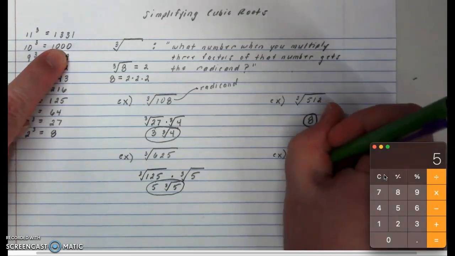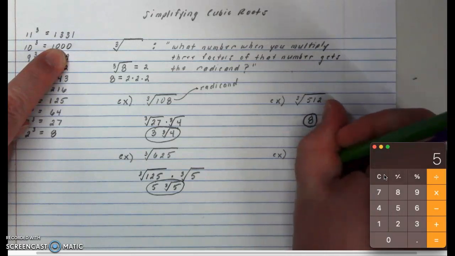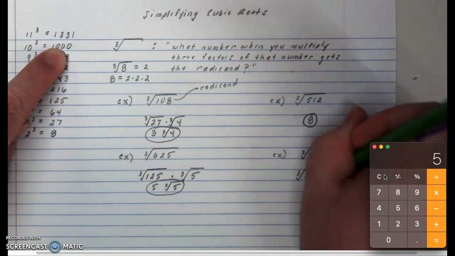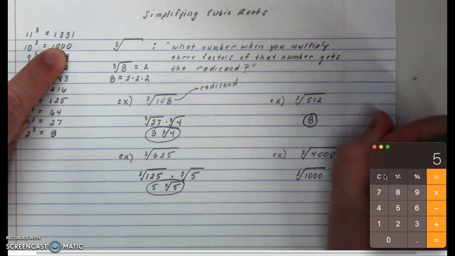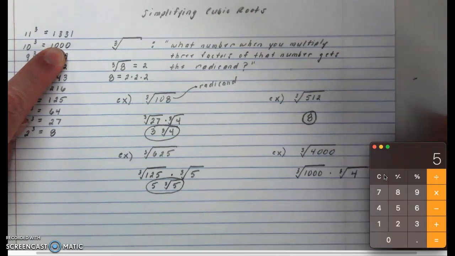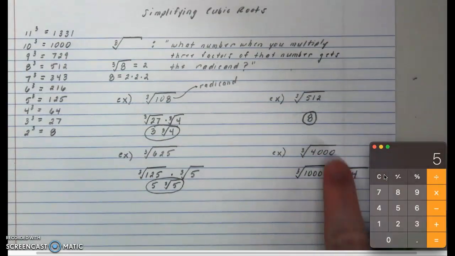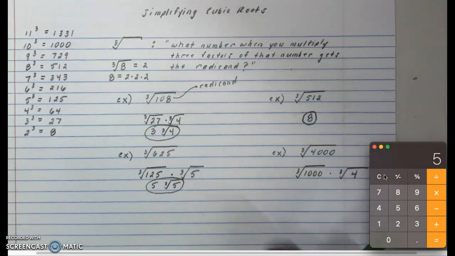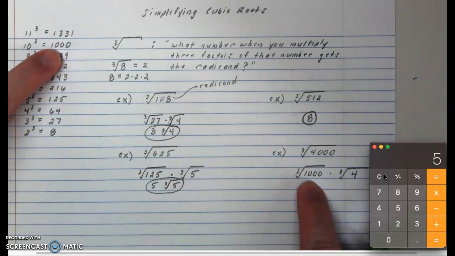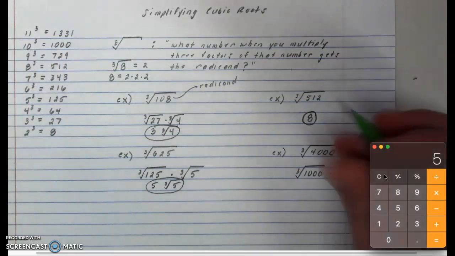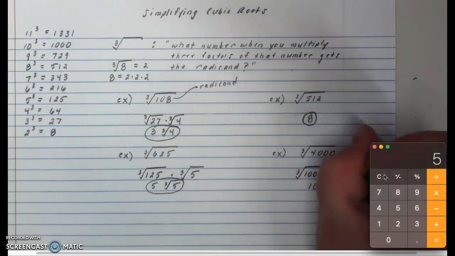So we could break this up into cubic root of 1,000 times the cubic root of 4, because 4 times 1,000 is 4,000. And then the cubic root of 1,000, if we look over here, is 10. So we can rewrite this as 10 cubic root of 4.